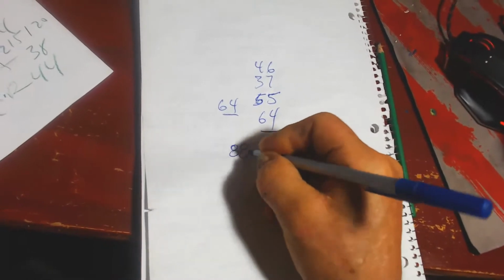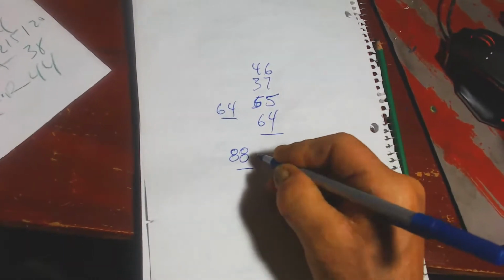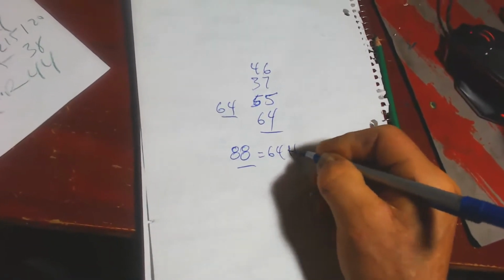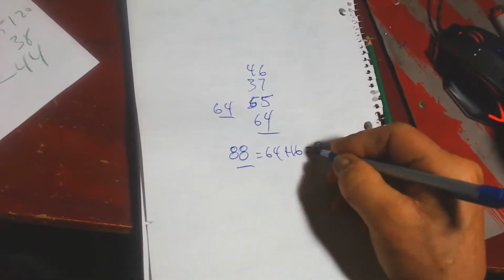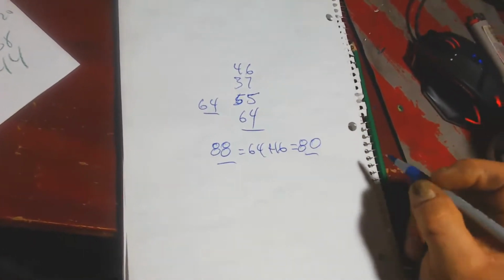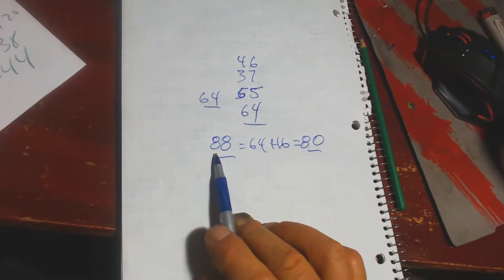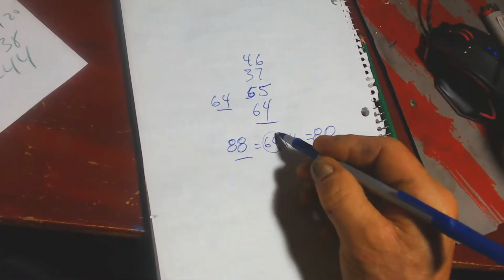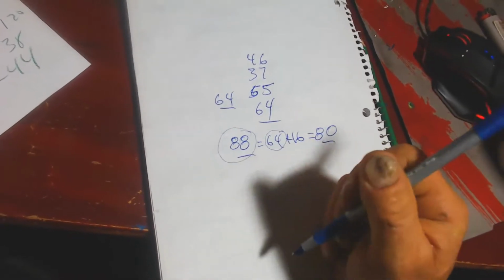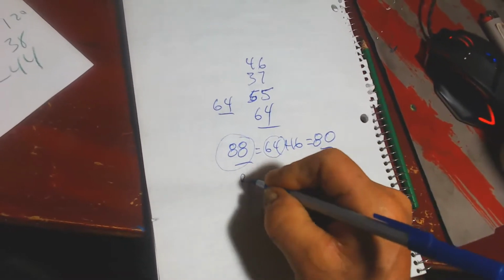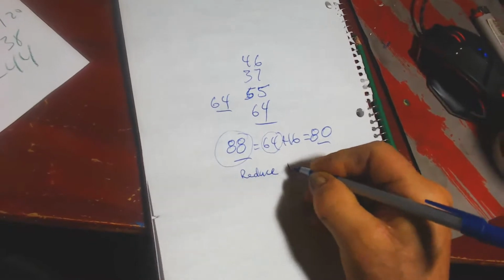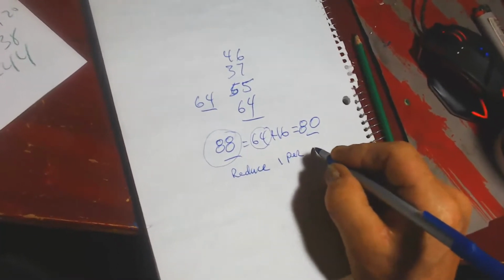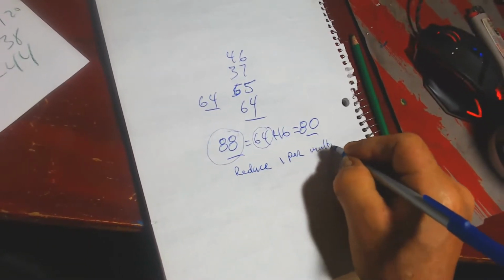We know what 88 does. It equals 64 and 16 equaling 80. So there's a reduction of 8. And anytime you multiply your 8s, you'll reduce 1 per multiplication.